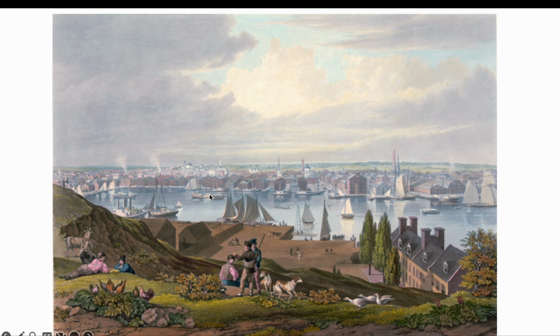Ships pulling in and out and docking and unloading their stuff and the stuff being stored in warehouses. This has been turned into that fancy hotel, the Pendry Hotel, over in Fells Point. And one of these buildings that used to be a tobacco warehouse has been turned into some pretty cool looking condos, right? So this is a pretty busy place.